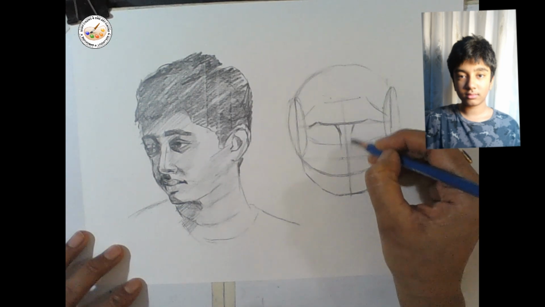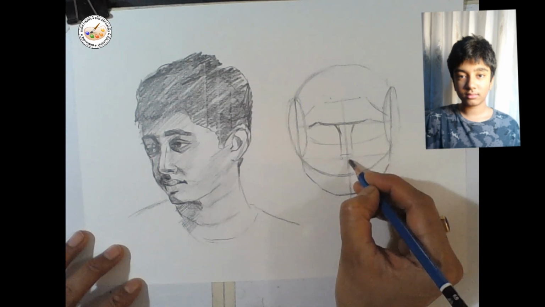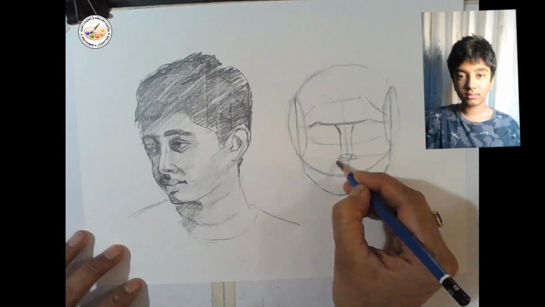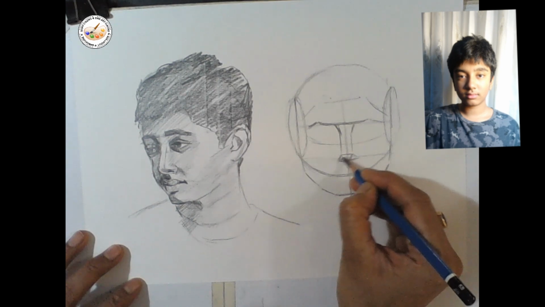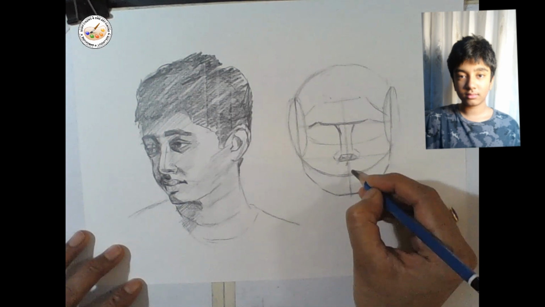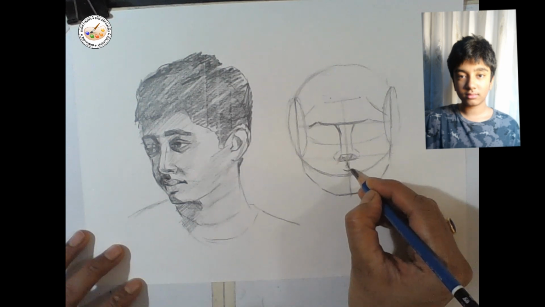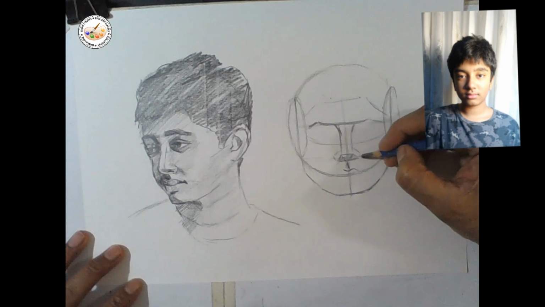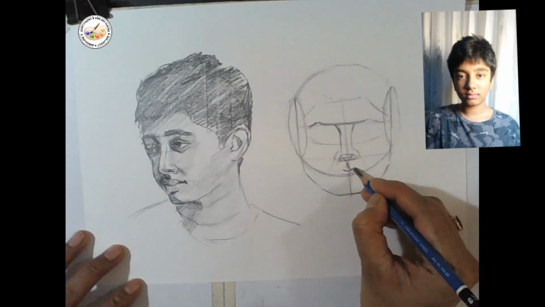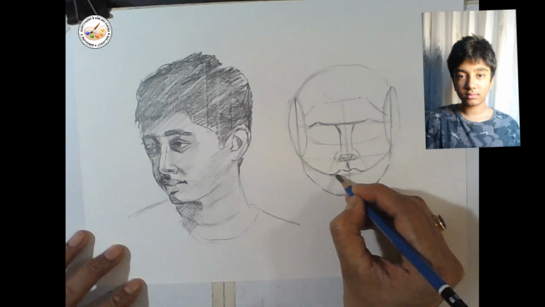Make the area of the front plane of the nose. Decide the plane of the nose, so the bottom plane of the nose and the wings of the nose and the filtral part. So always make the smiling line. It will help you to decide the length of the lips.